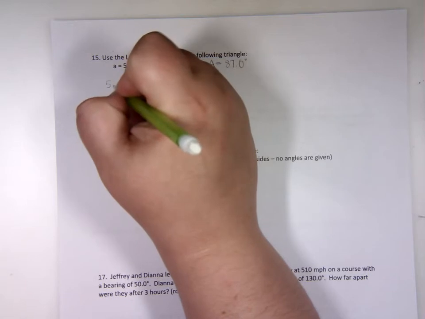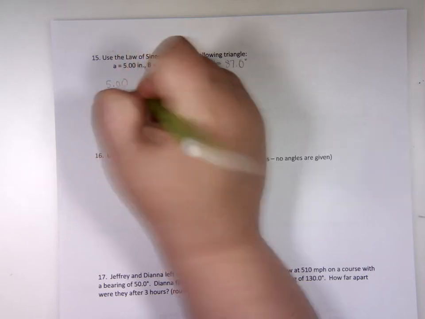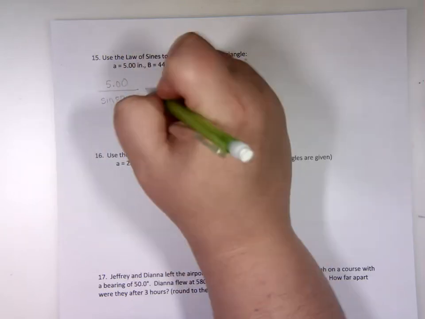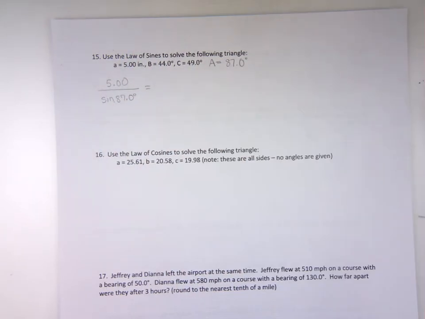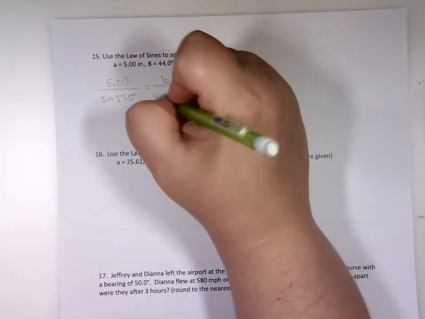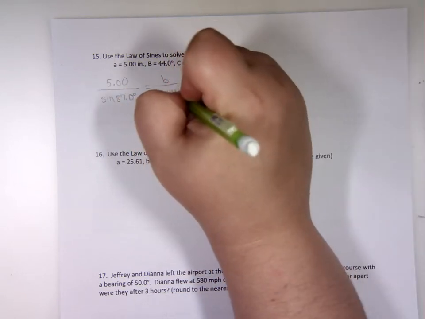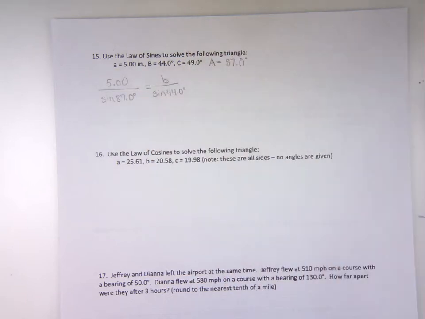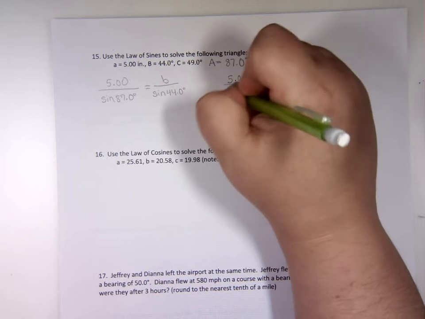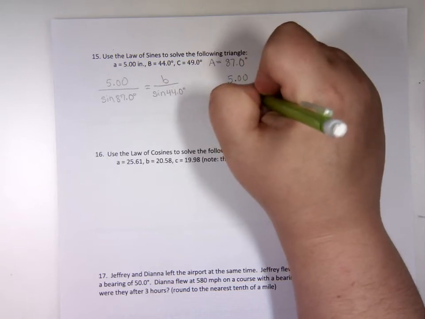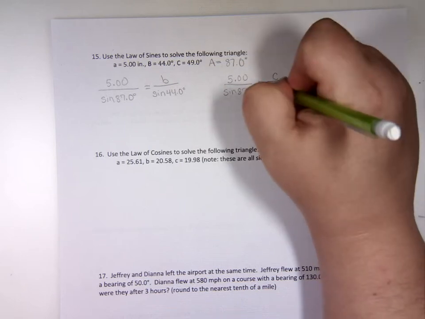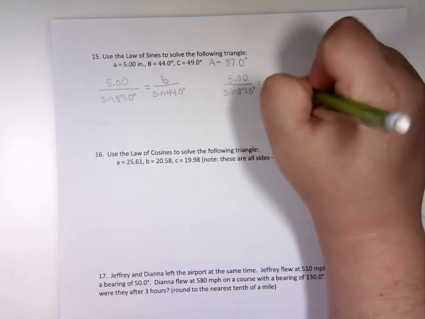So 5.00 over the sine of 87.0 degrees equals side B over the sine of 44.0 degrees, and we'll use the same ratio, 5.00 over the sine of 87.0 degrees equals side C over the sine of 49.0 degrees.